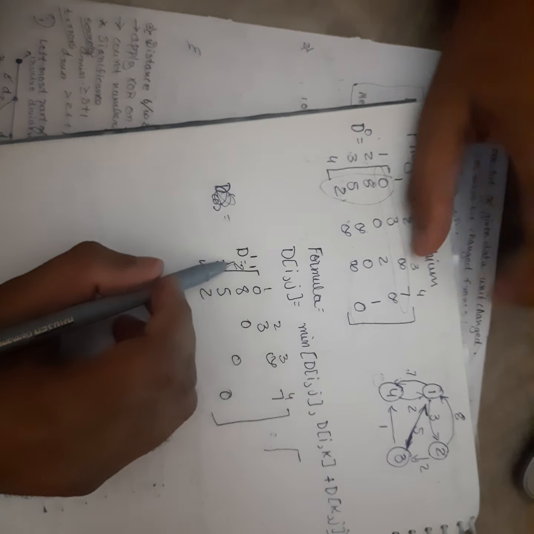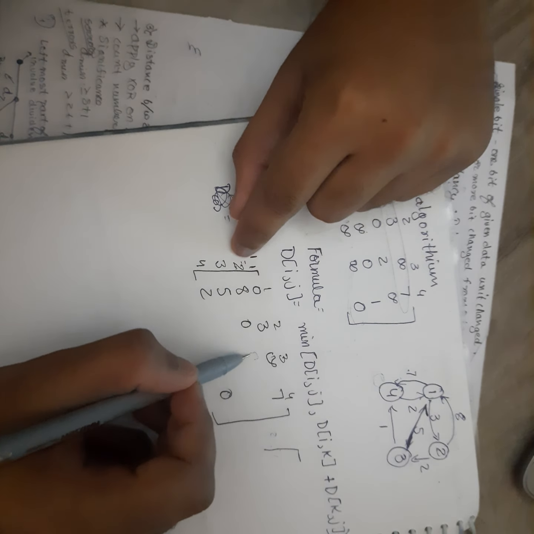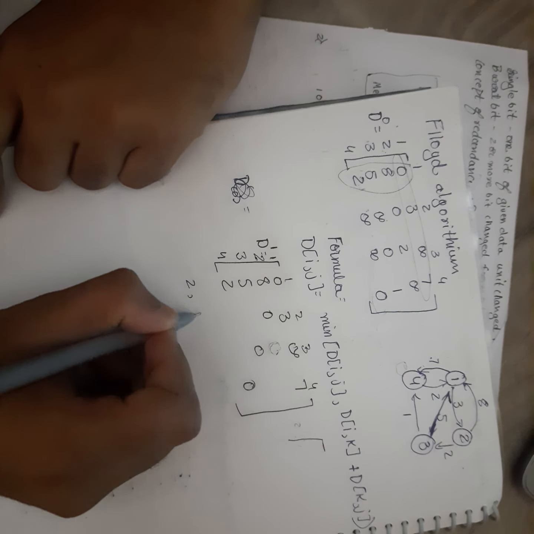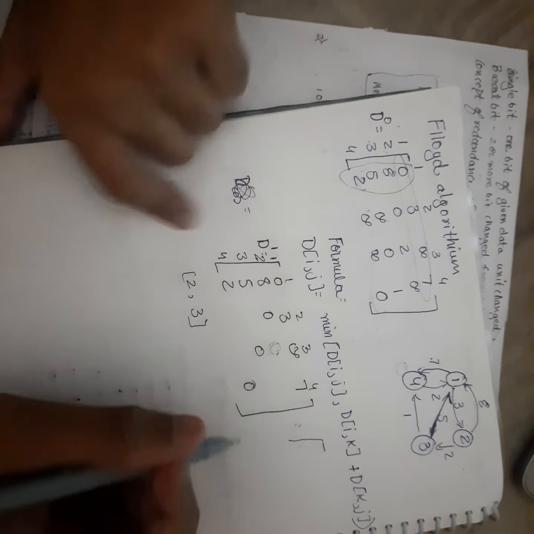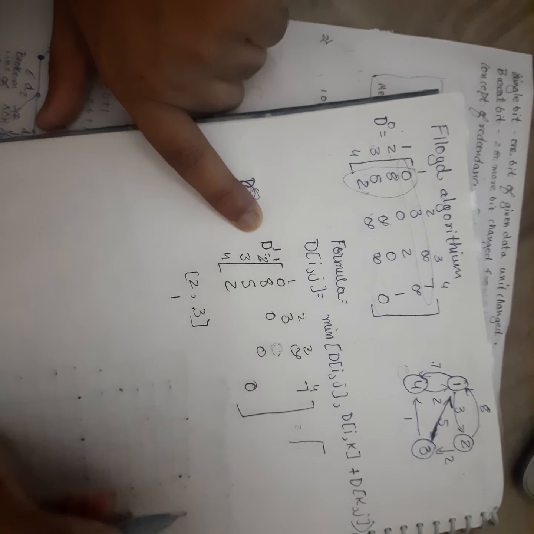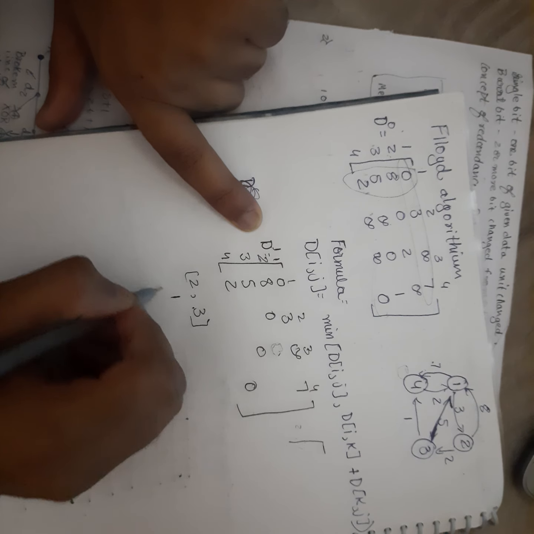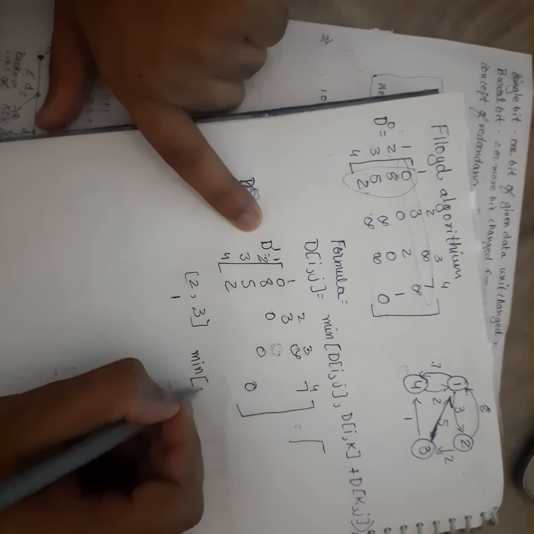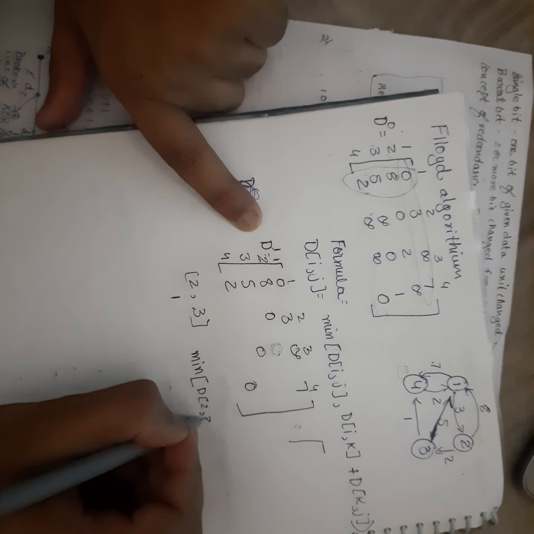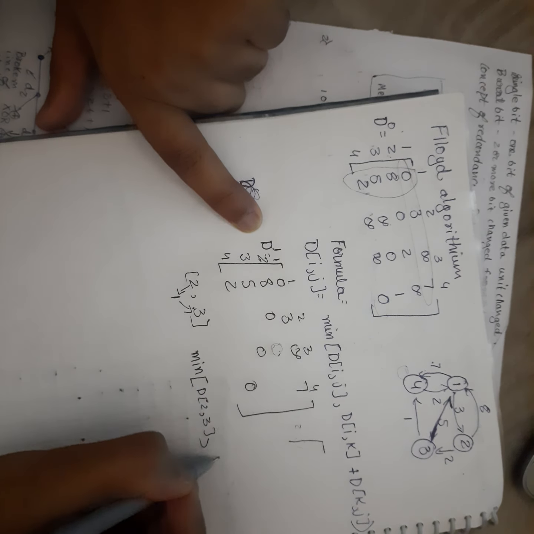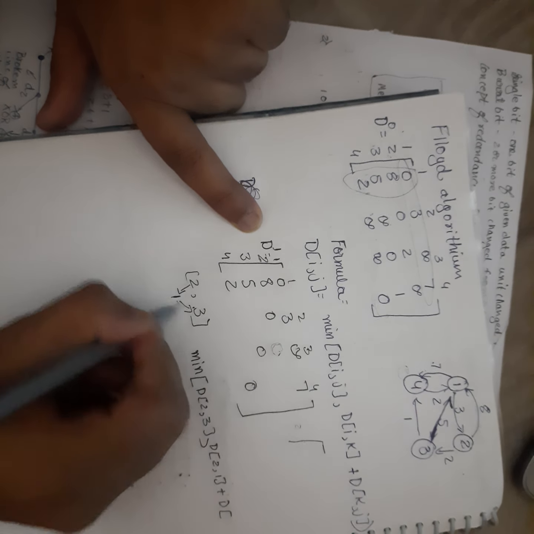Now you have to find 2 comma 3, what is the value here? For that you need the formula. Which matrix are you on now? D1, right? Right here, 1. You want to find the minimum of d of 2 comma 3, and d of 2 comma 1 plus d of 1 comma 3.